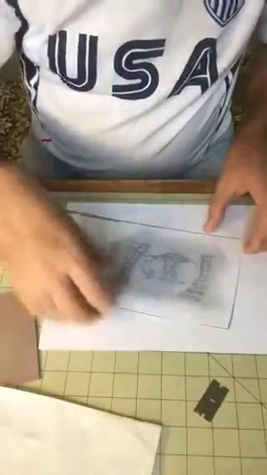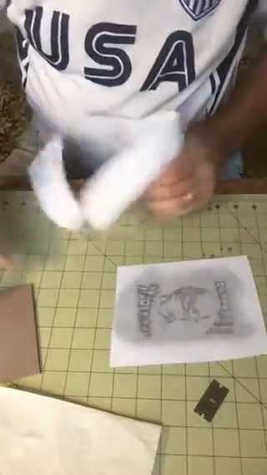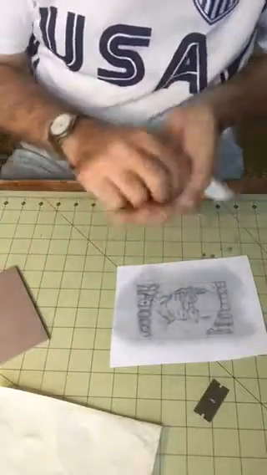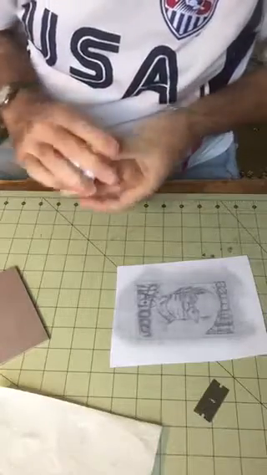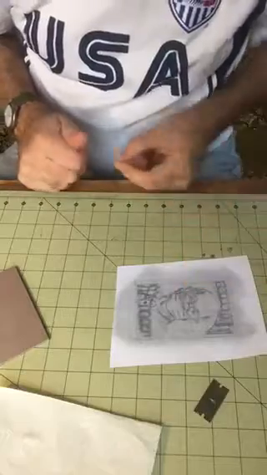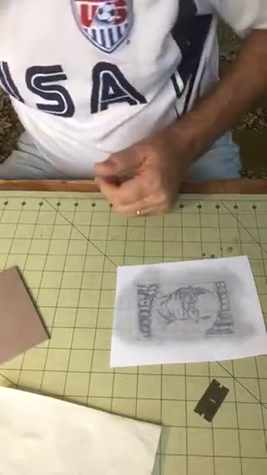By the way, to make this drawing, I simply traced one of these blocks onto, in this case, a piece of typing paper, and then drew within the picture plane. There's no scaling up.